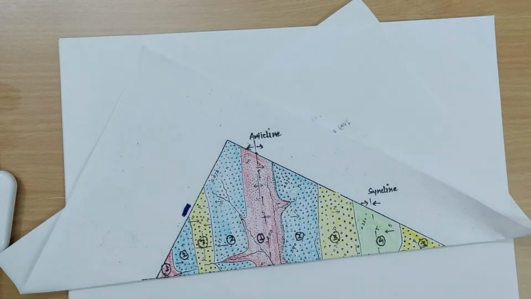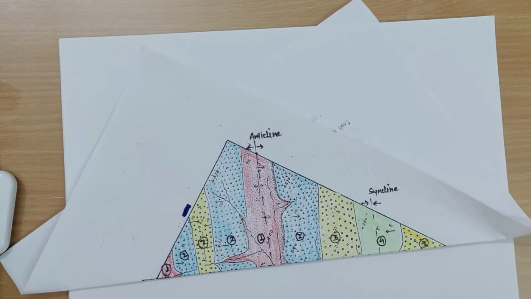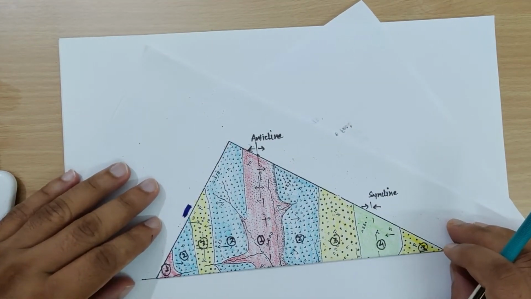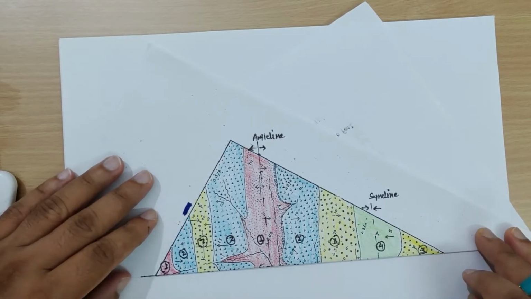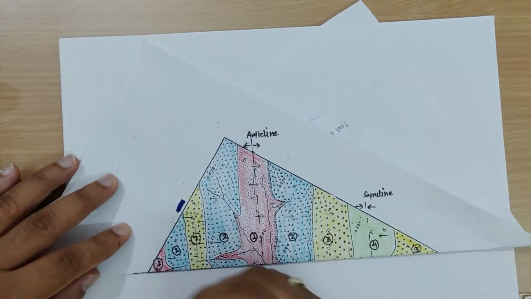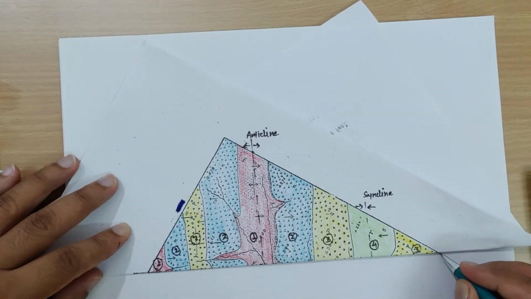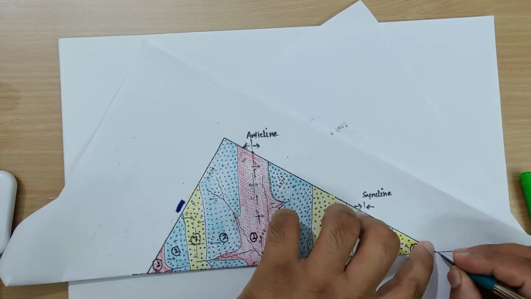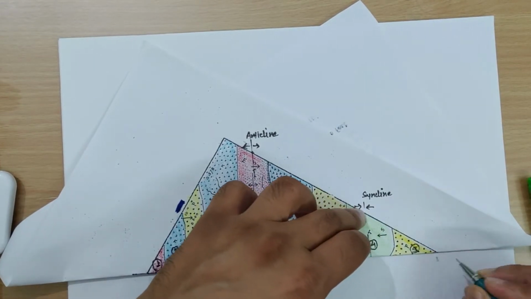So now we have got different points, that is point A and point B, and then after plotting these points we will plot the spot heights. So this is our point A for the baseline, this is point B for the baseline, whether it is present over here. Let's mark it A and B.